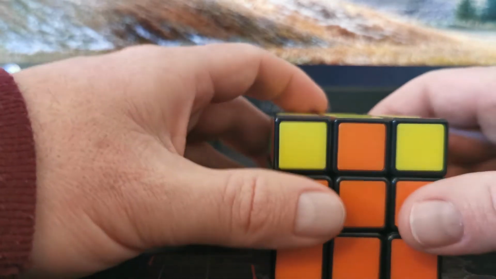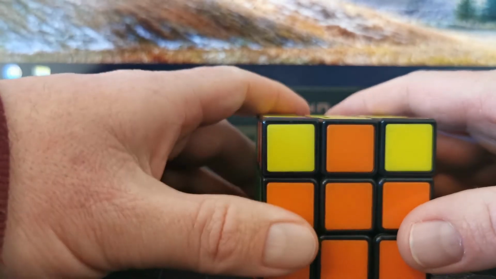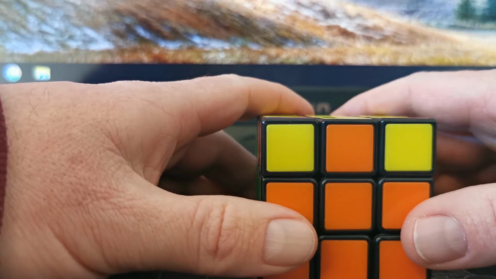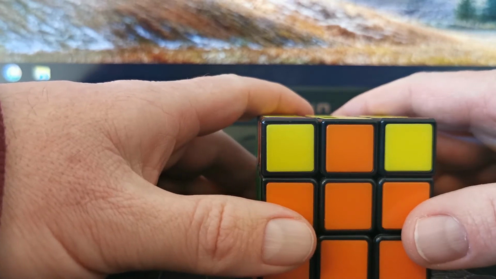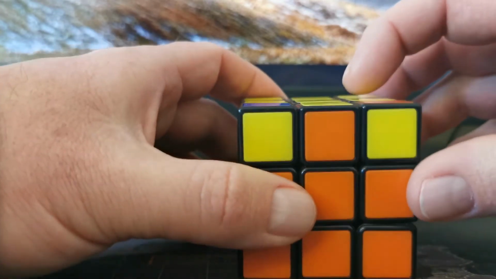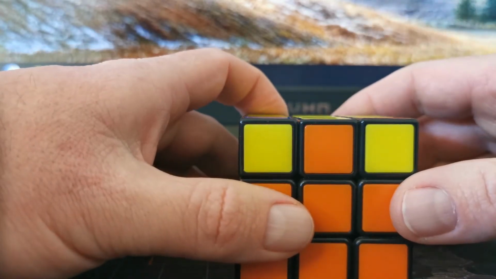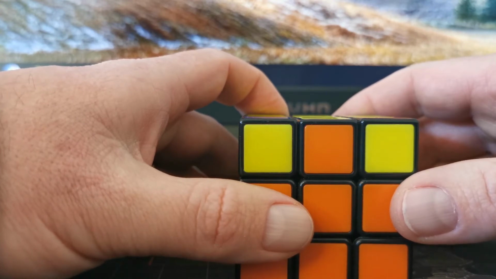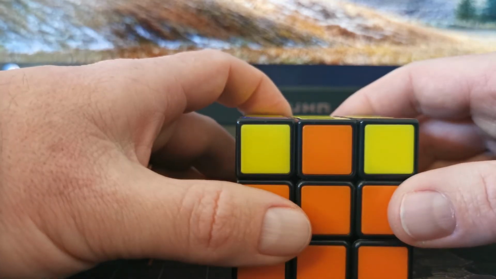Okay. Now, the way we go from here, it's a different algorithm this time. How should I think of this? Top, right, top, back, left, back. I'm just going to have to do it. I can't think without doing it.